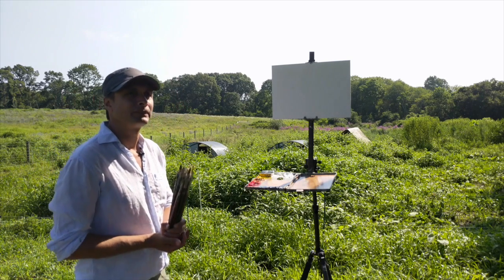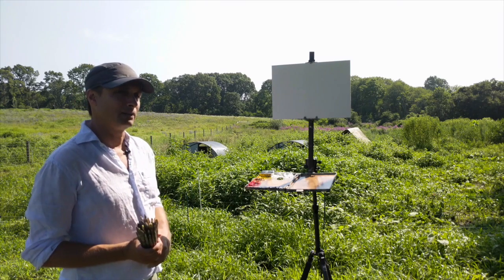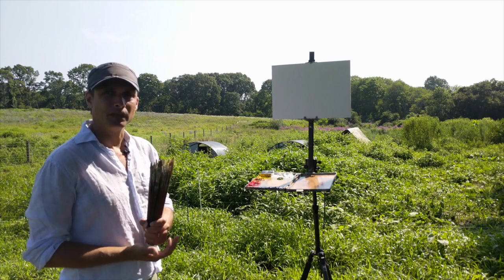Do you use the blue in the studio? If I have to paint something blue, I will, but for the flesh palette, I don't use any blues. What color black do you use? Ivory black.